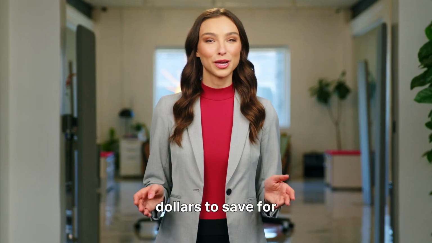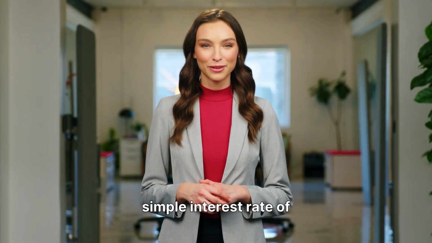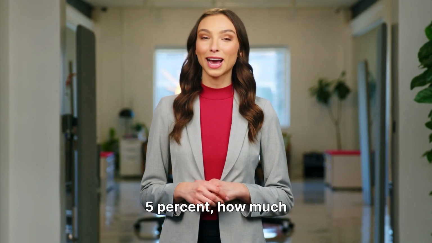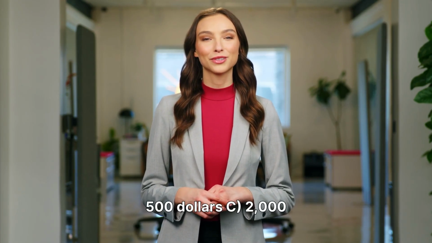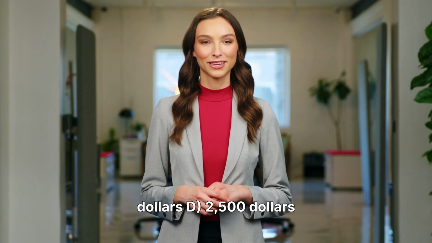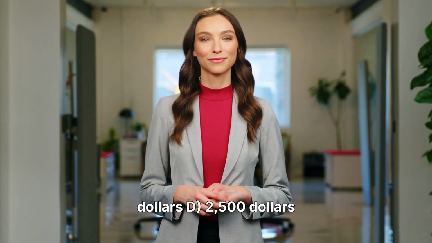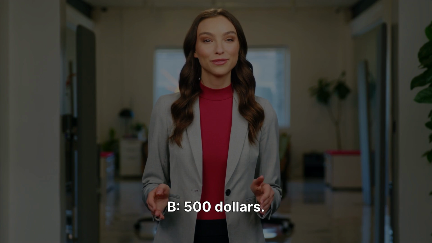If you have $2,000 to save for 5 years at a simple interest rate of 5%, how much in total interest will you earn? A. $100. B. $500. C. $2,000. D. $2,500. The correct answer is B.